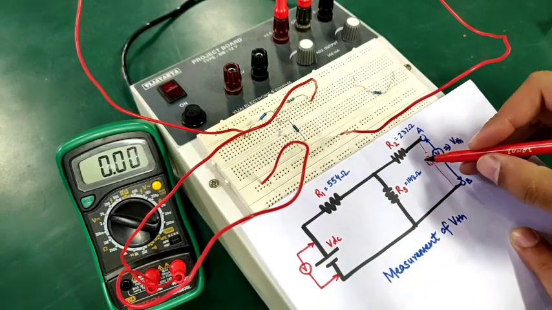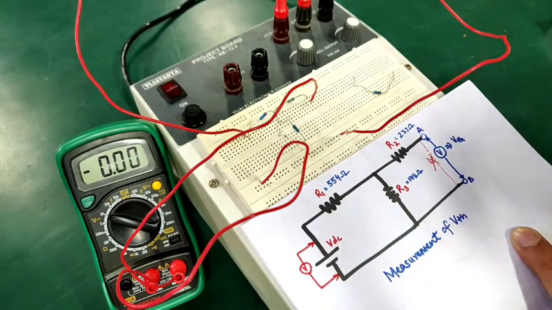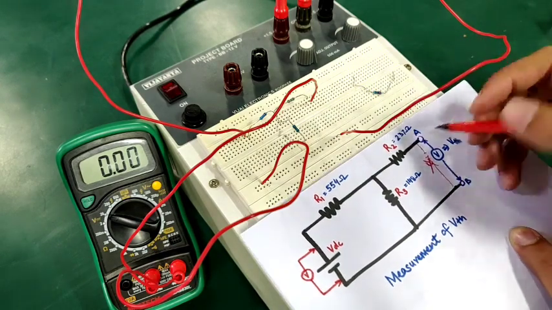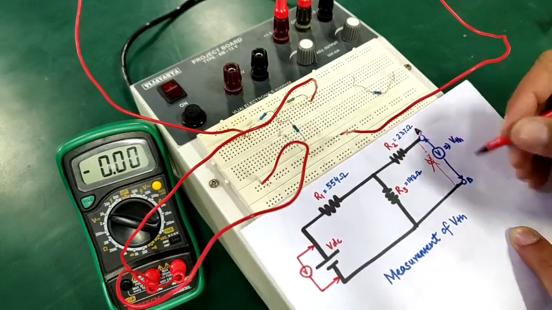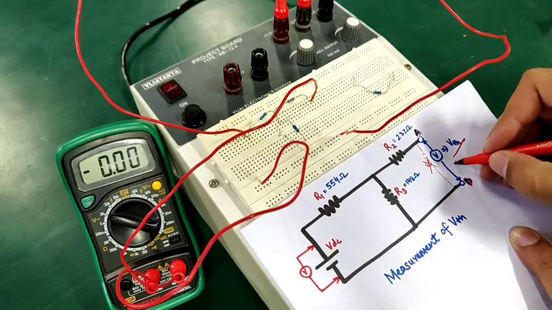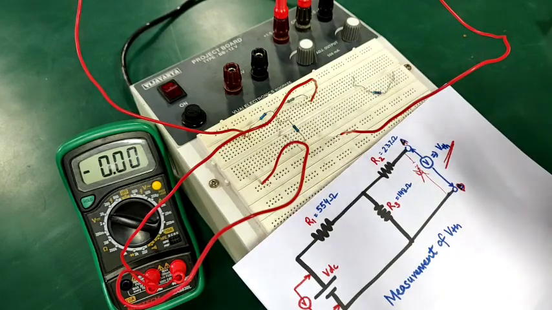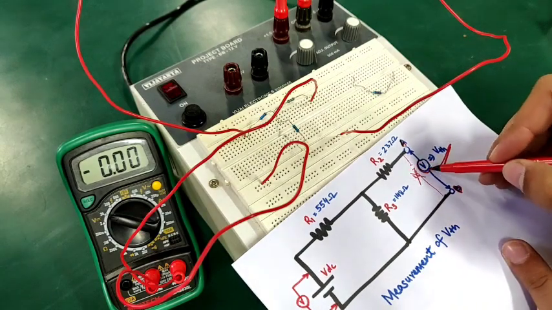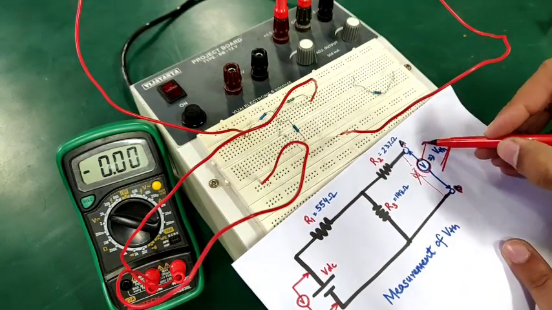So what we have done here is removed that resistance, and now the voltage which we take across these two terminals, let us say this is terminal A and this is terminal B, will be known as your Thevenin's voltage. For measurement of that voltage, we are going to connect a voltmeter across these two terminals.